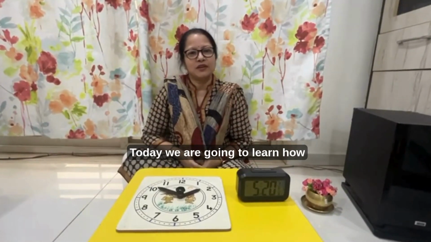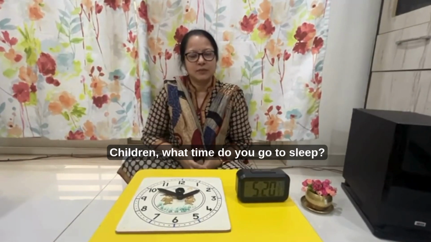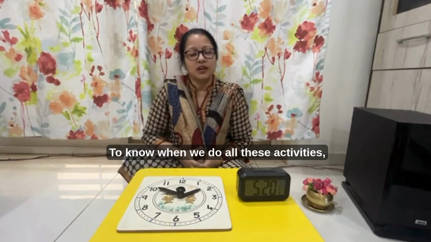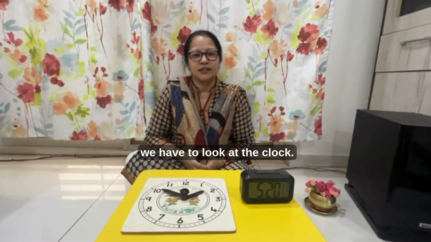Today we are going to learn how to read the clock. Children, what time do you go to sleep? What time do you have your lunch? And what time do you go to school? To know when we do all these activities, we have to look at the clock.